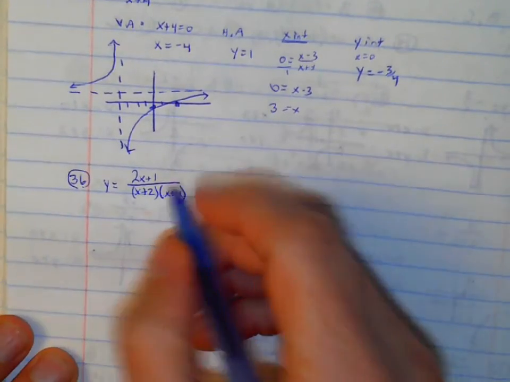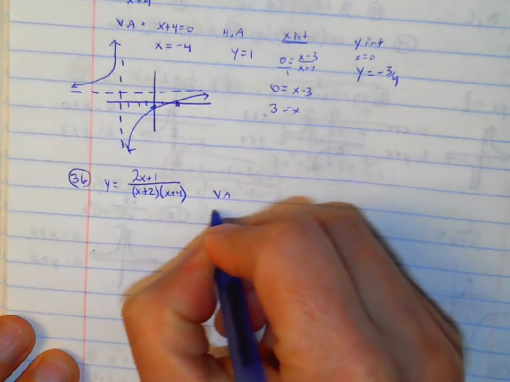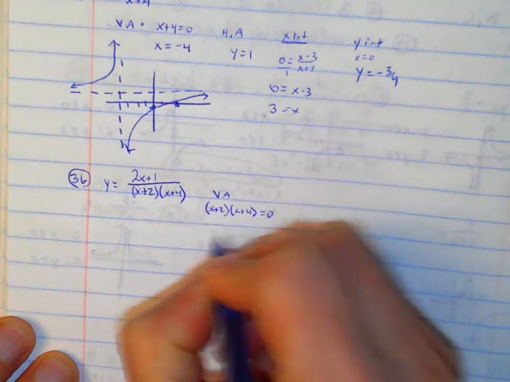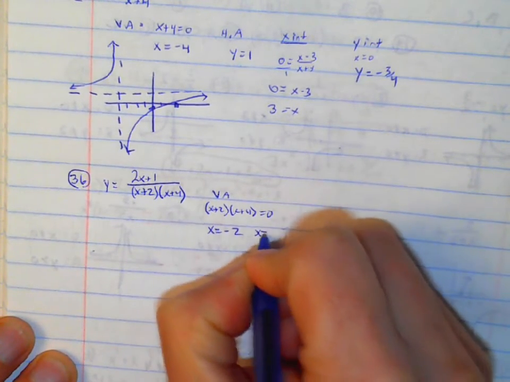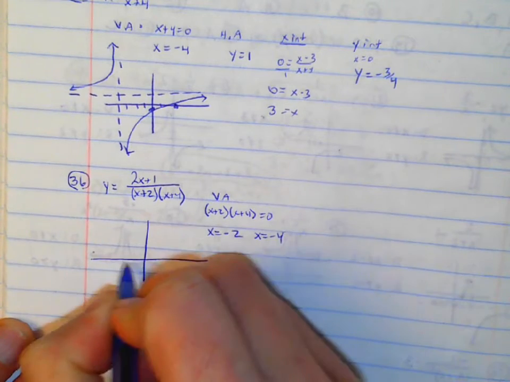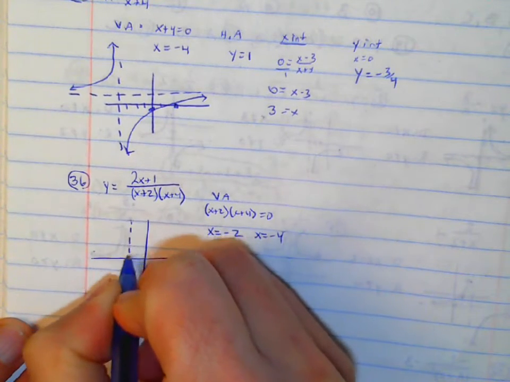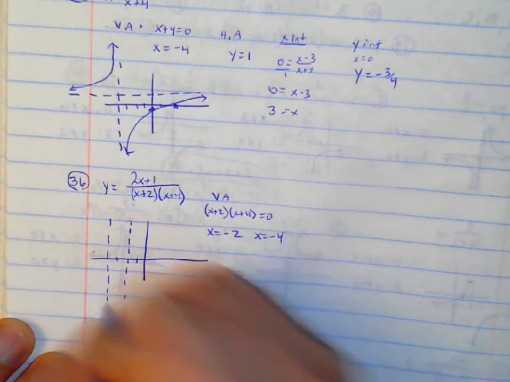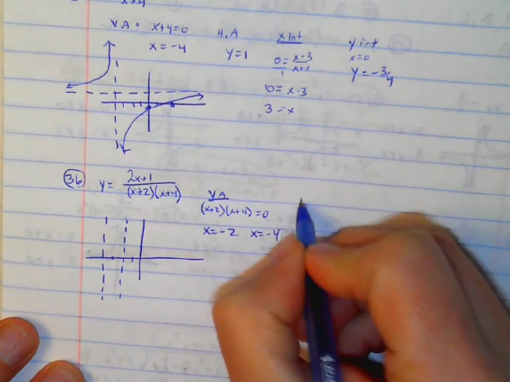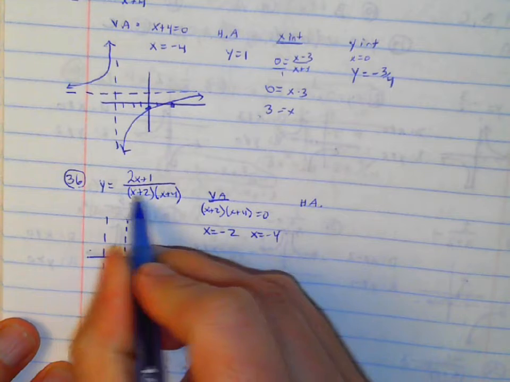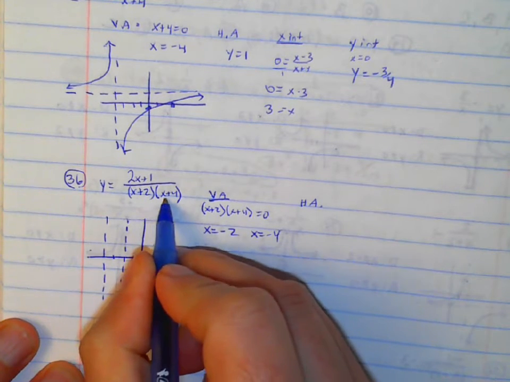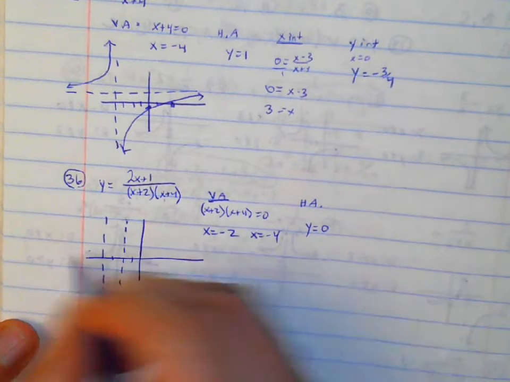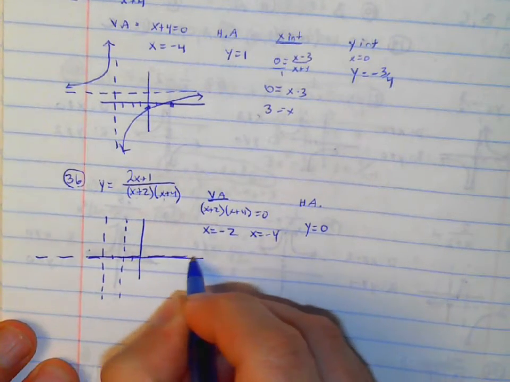Number 36, to find our vertical asymptotes, we set the bottom two factors equal to 0, and we get x equals negative 2 and x equals negative 4. So at negative 2, there's an asymptote, and at negative 4. For the horizontal asymptote, this would be an x squared equation, right? If I take x times x is x squared, which means it's bigger on the bottom, which means it's going to be at y equals 0. So we have an asymptote there.